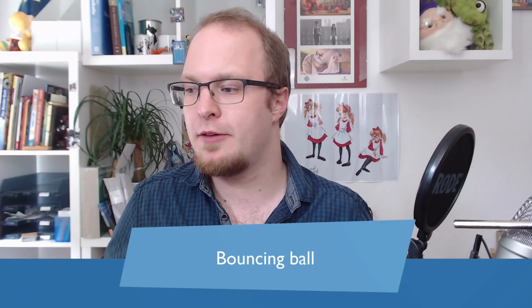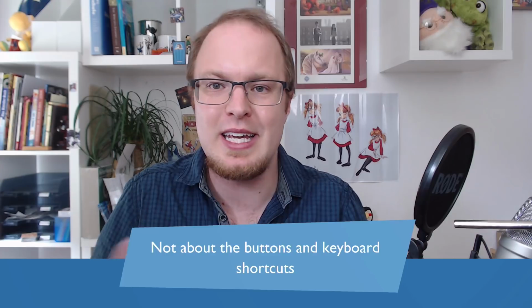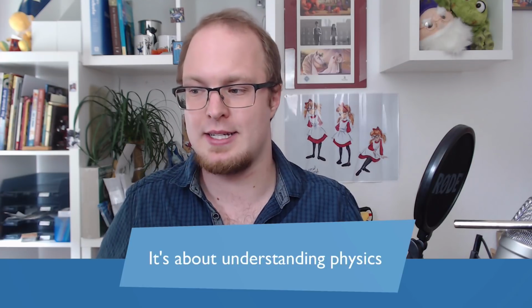And the truth is, if you already started or, in the near future, making the bouncing ball will just be a couple of clicks for you. It's really easy to do. But this exercise is actually not about the buttons and the keyboard shortcuts that you need to make it. It is actually not even about making a ball bounce. Like, you don't want to make a short film out of this. No, that's not the point here. The point here is to understand the physics behind it. And more importantly, this is all about the free fall.